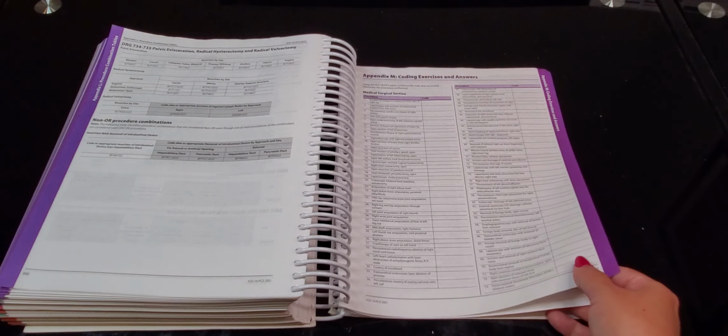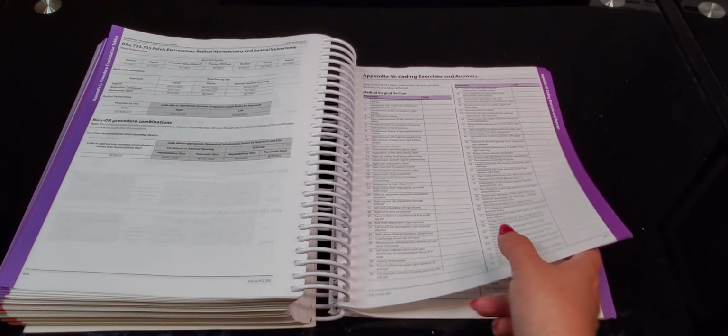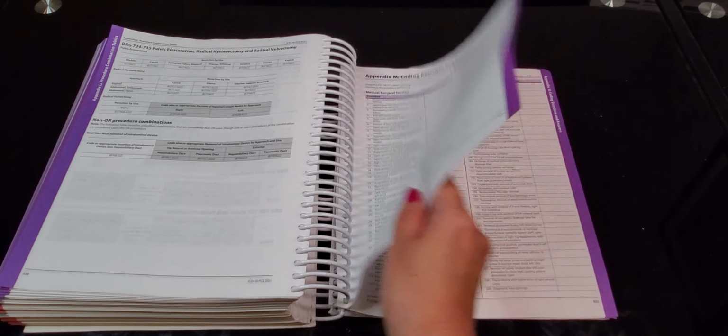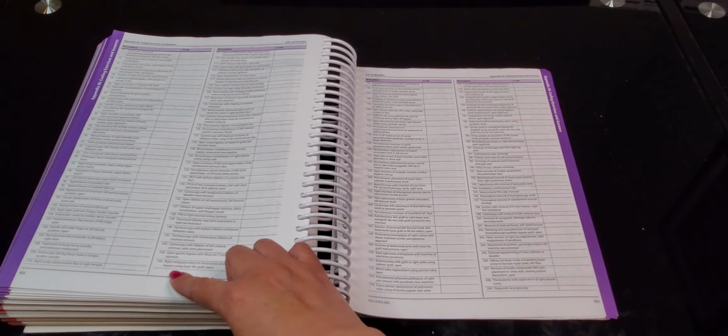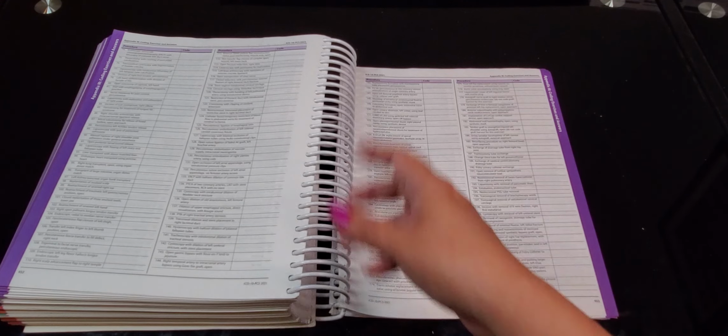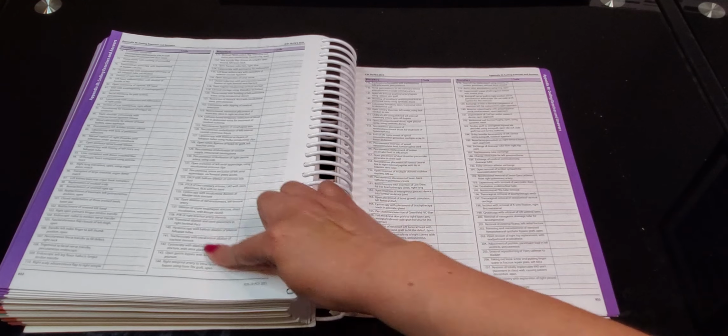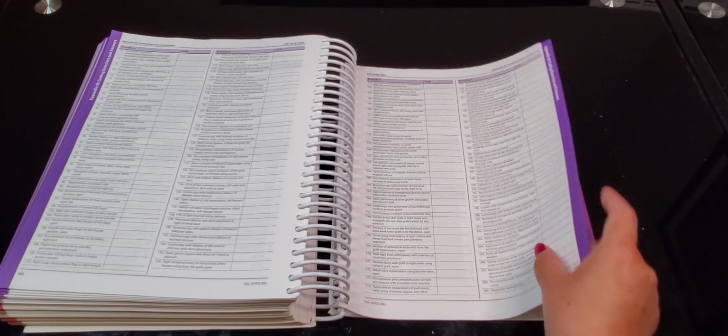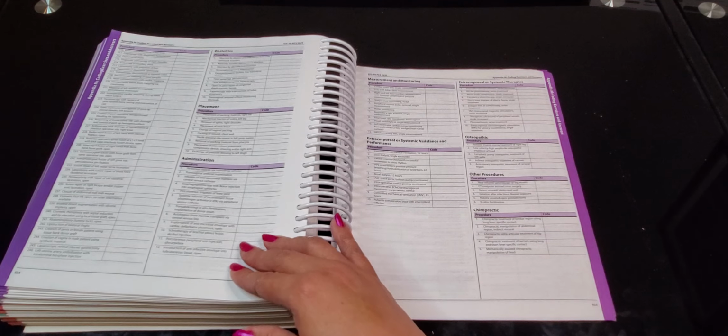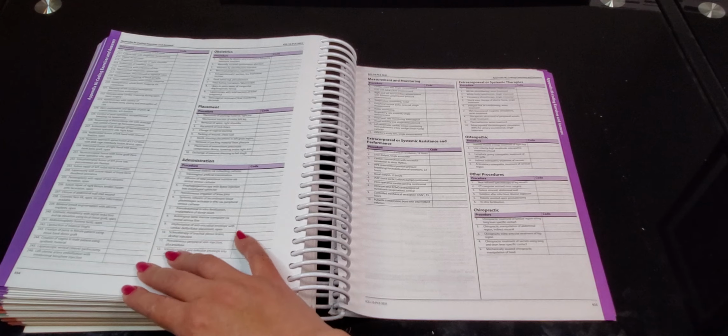And then again, you're working on your speed as well. So it's not just looking them up here, but how fast can you find them in the index, so that you can get to the table and find them? So these are all, and it continues. There's a couple hundred of them here.